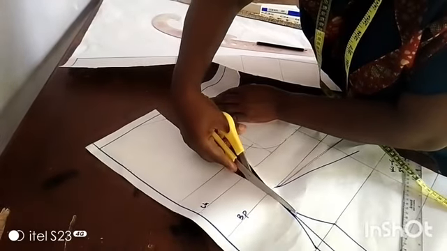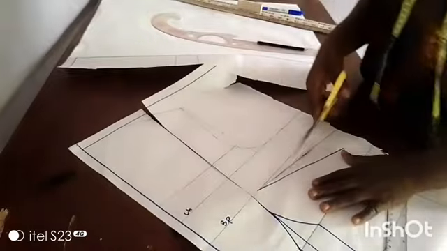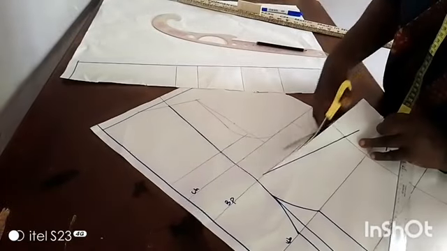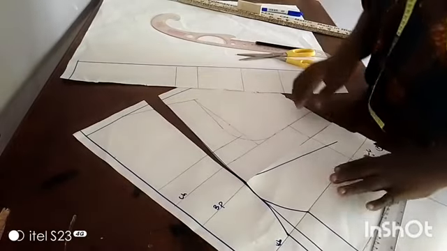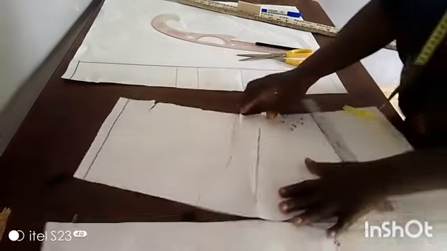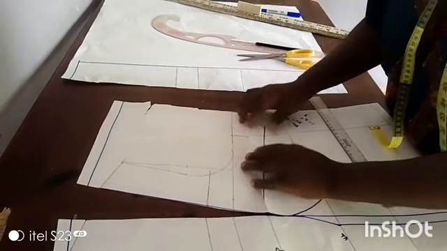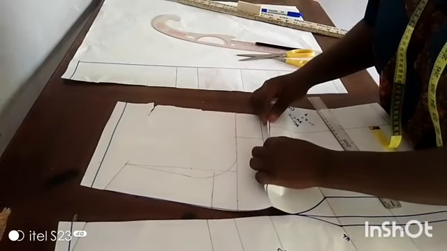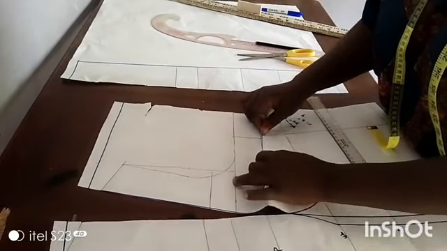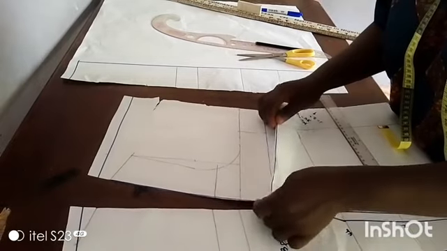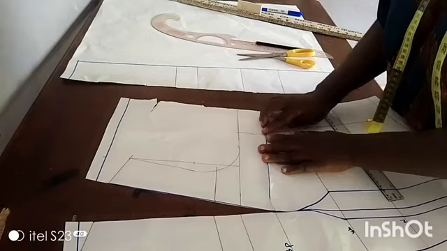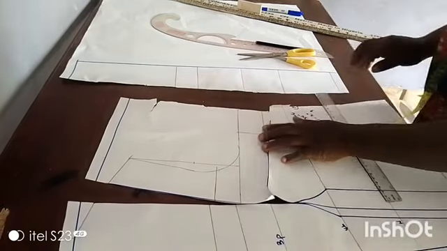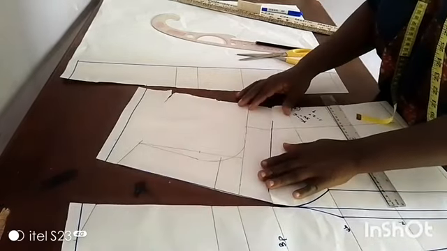I will slash it to my bust point. Then slash this one too to the bust point. Can you see? So I'm going to close this one in order to be able to open the shoulder dart. The shoulder dart is already open like so. Can you see that's already open? So let me close it tentatively then.